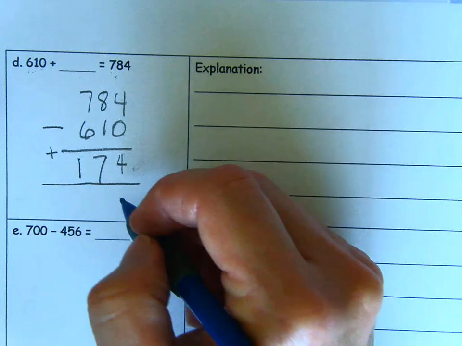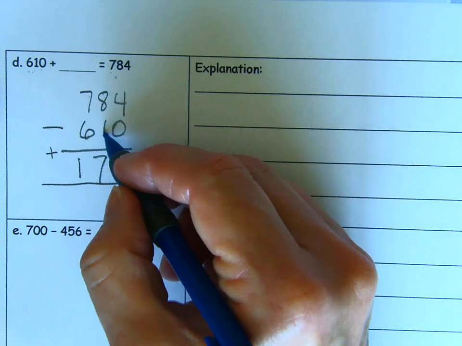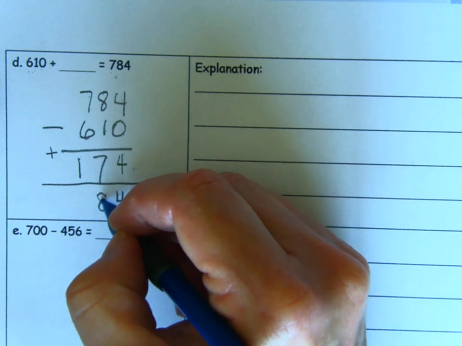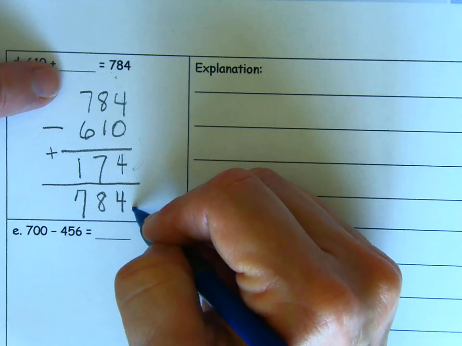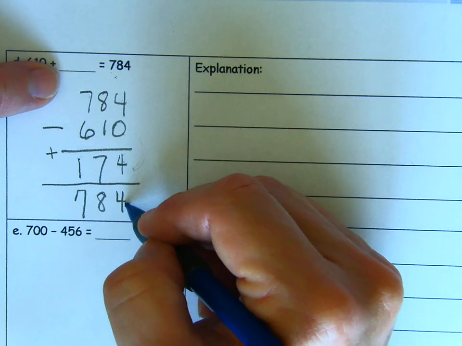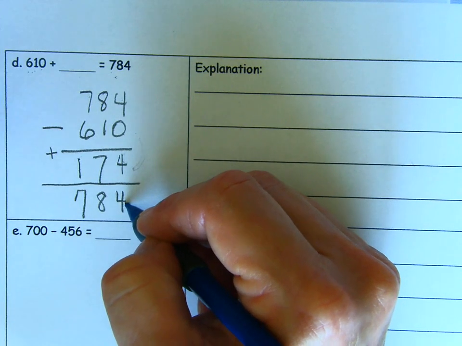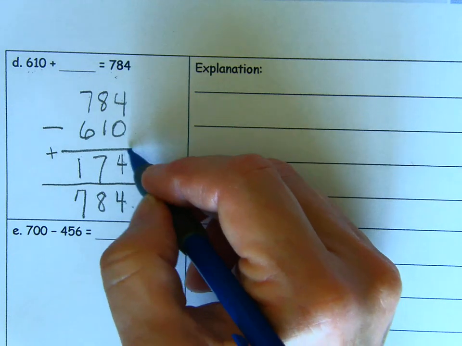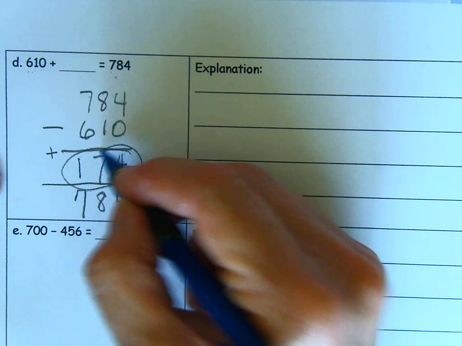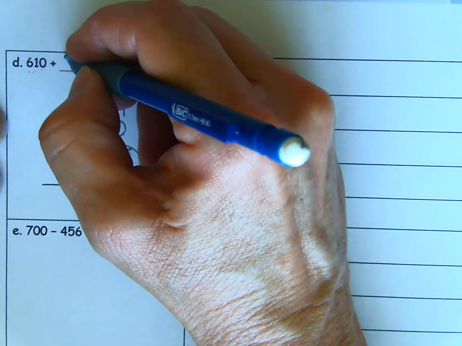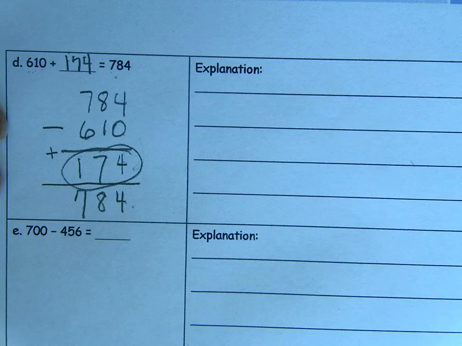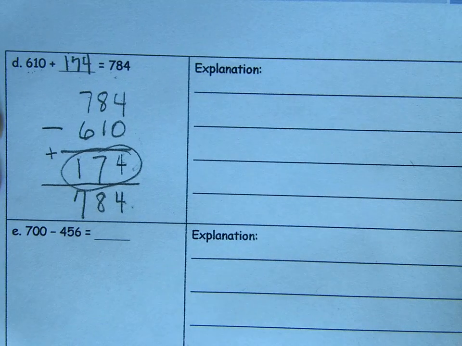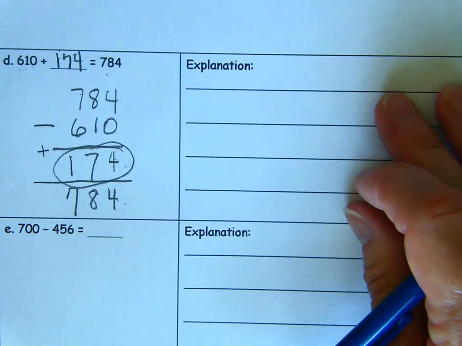0 plus 4 is 4. 1 plus 7 is 8. 6 plus 1 is 7. And if I add my two parts together and get the whole, then I have completed my work correctly. So I'm going to go ahead and put the other part, 174, in the equation. And I'm going to explain what I did.